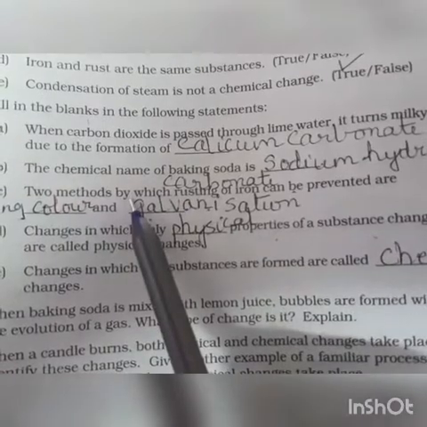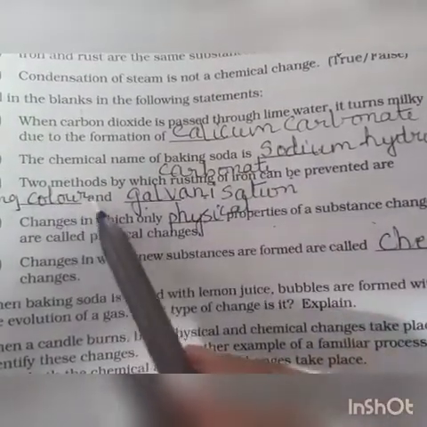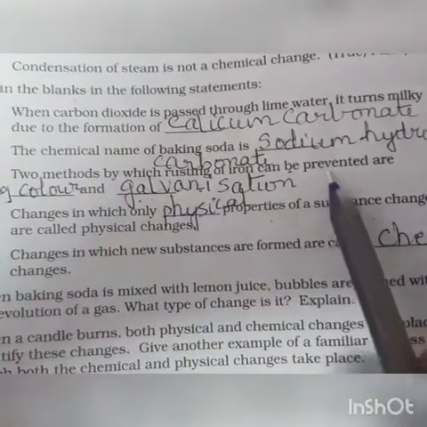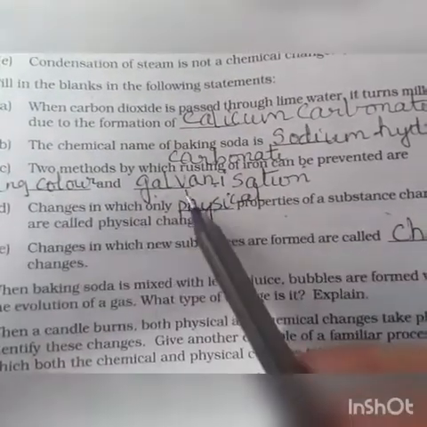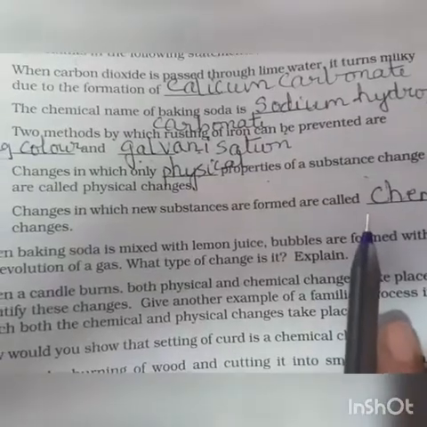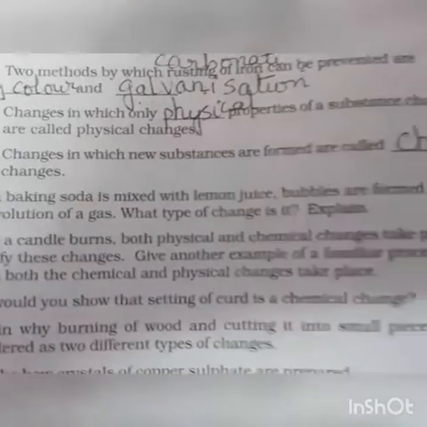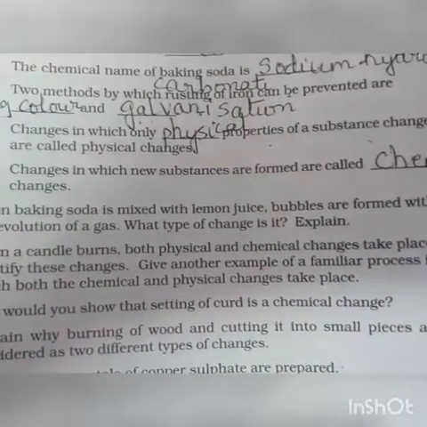The chemical name of the baking soda is sodium hydrogen carbonate. Two methods by which rusting of iron can be prevented are by coloring or by galvanization. Changes in which only the properties of substances change are called a physical change, where the physical properties of the substances change. Changes in which a new substance is formed are called a chemical change.